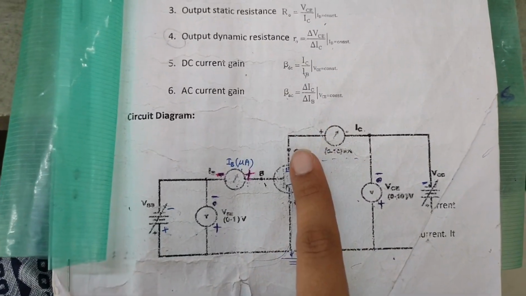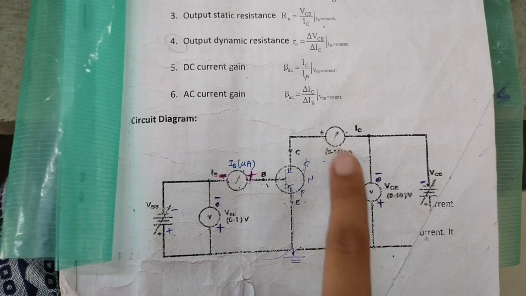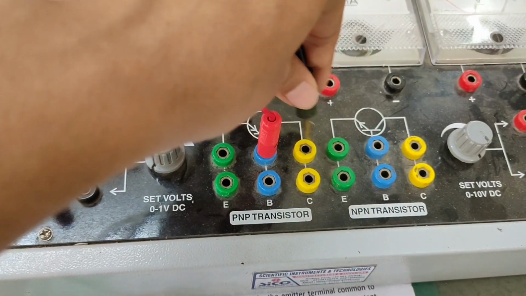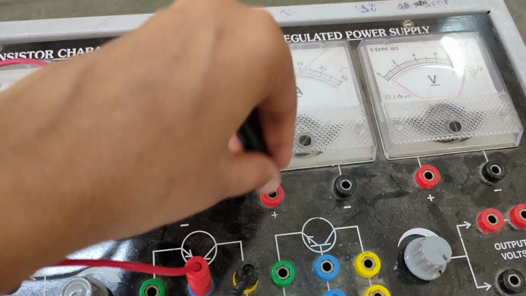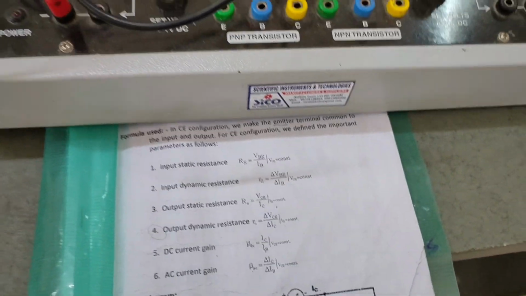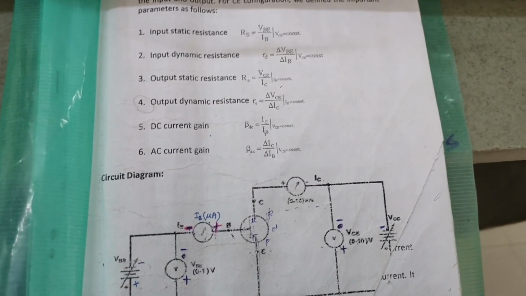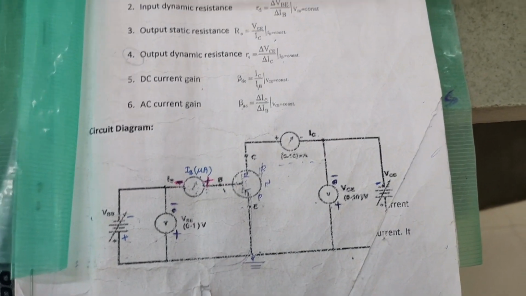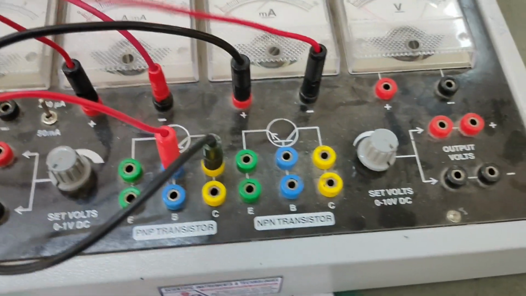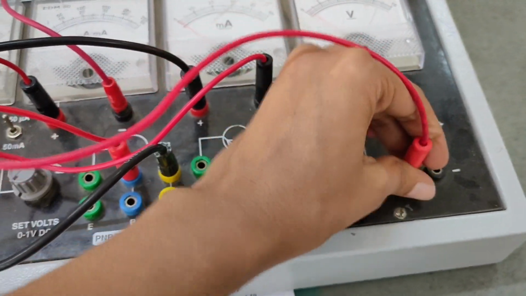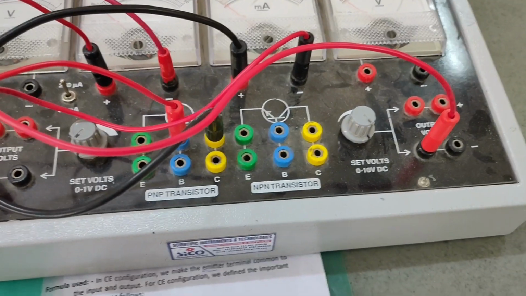From the collector, we connect to the positive of the milliammeter. The milliammeter is going to measure IC, the output current. Then the negative of the milliammeter, that is IC, is connected towards the negative of VCC. This is our VCC, that is the output voltage.